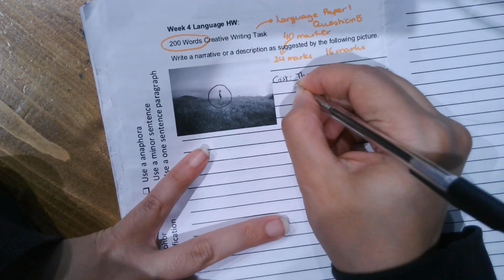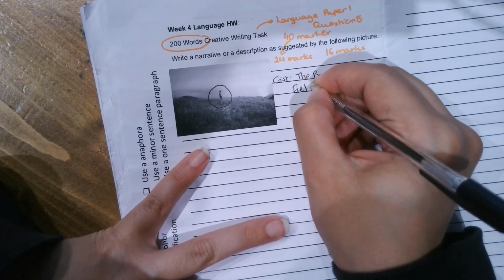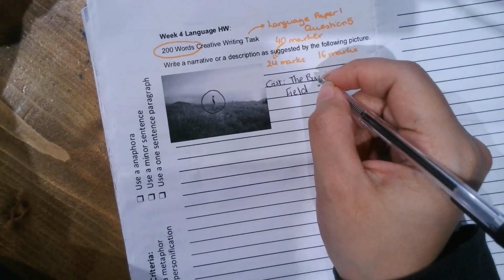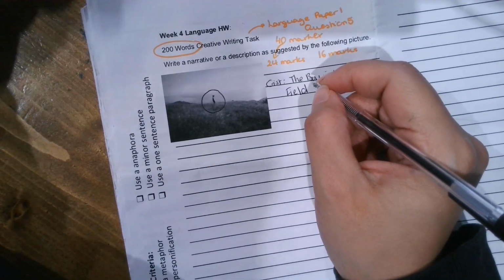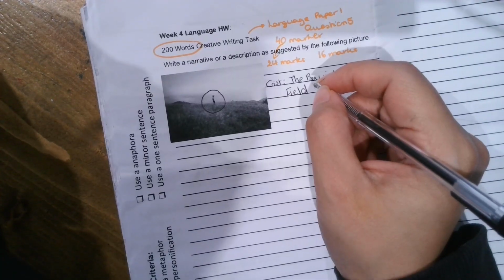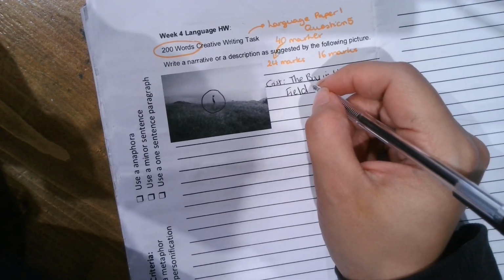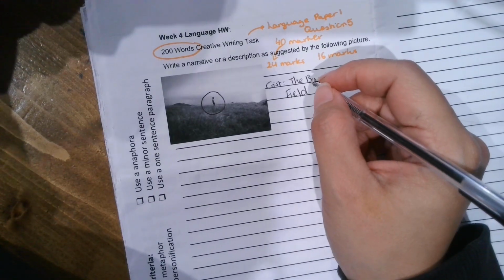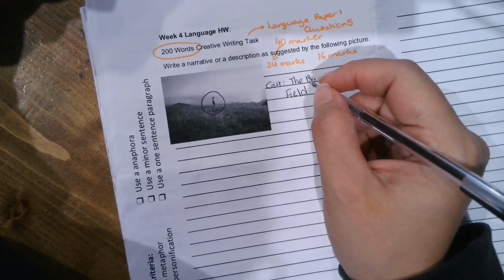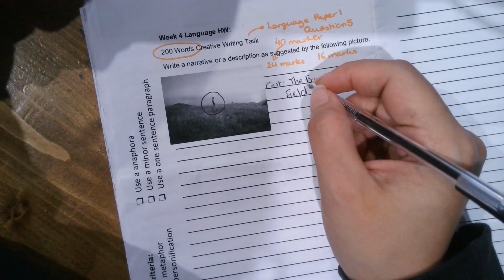So I'm going to be describing a boy in a field, and the main thing that I'm trying to create is the fact that this boy is maybe on his own, and his thoughts and feelings are about how he feels on the inside.